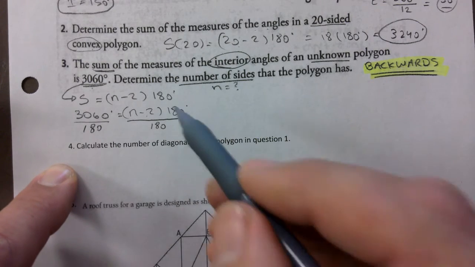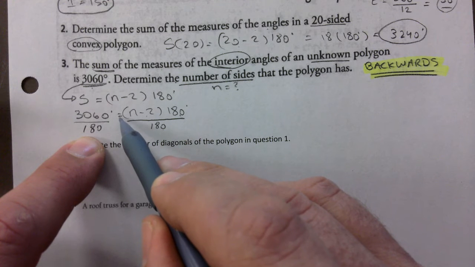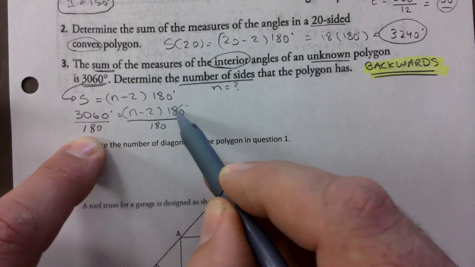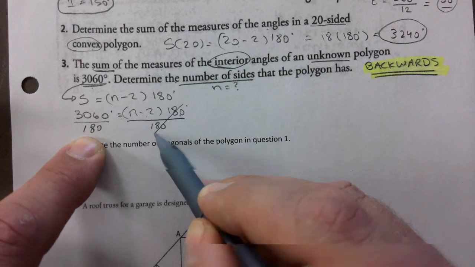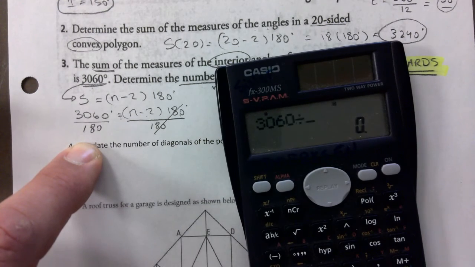And why would you do that? Because when you do the same thing to both sides, you're not altering that equality. So you cancel that out. This you do on your calculator: 3,060 divided by 180. That's 17.